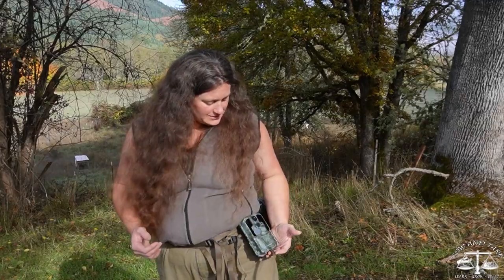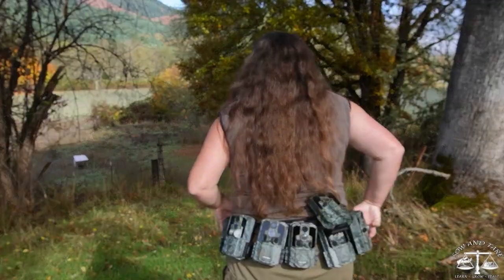I'm Katrina, and this is Sow and Tare, and today we are going to be placing some trail cameras and teaching you some specifics about how these are set up. Now, what I really like about the ones I have, you can see I'm wearing it as a belt. We have 7 cameras that we may be placing.